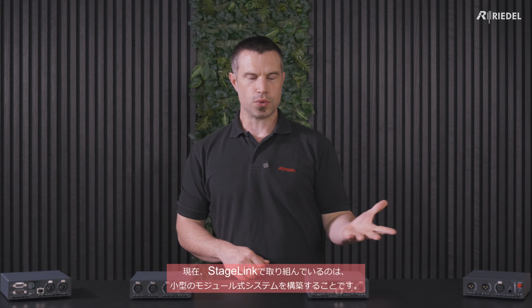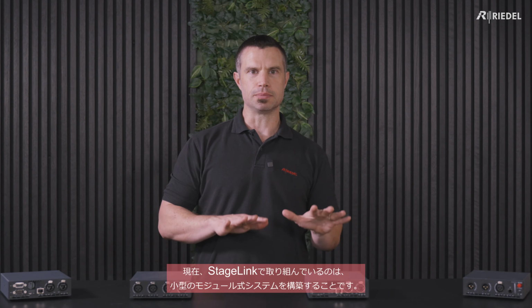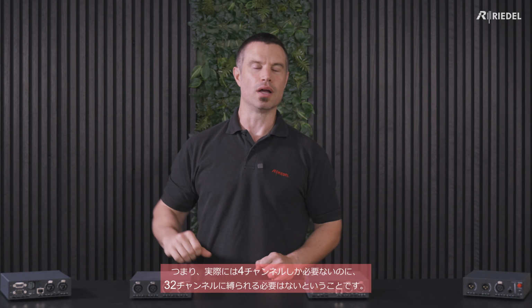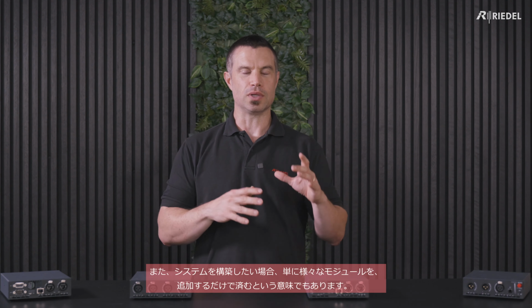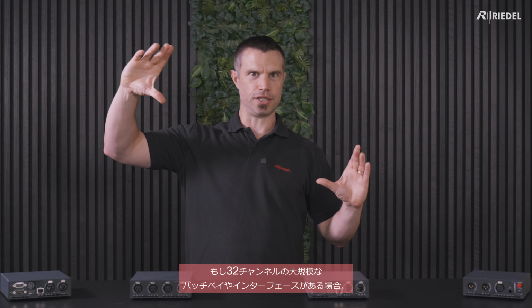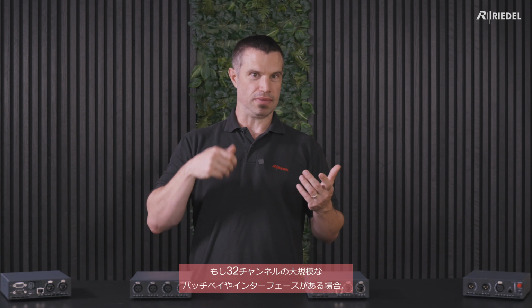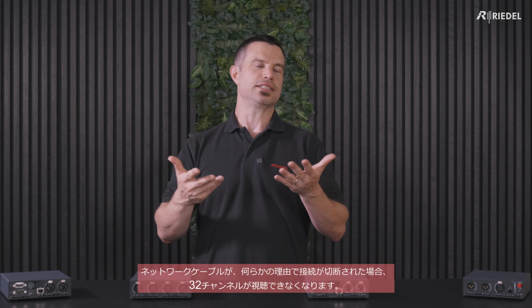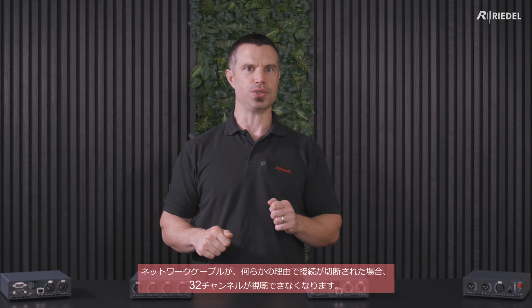Now, what we're doing with StageLink is we're creating a small modular system. This means you're not stuck with 32 channels when actually you only need 4. And it also means that if we want to build up a system, then we just add in lots of different modules. It also gives us more redundancy. If we have a big 32 channel patch bay or interface, and the network cable for that were to become disconnected for whatever reason, you've lost 32 channels.